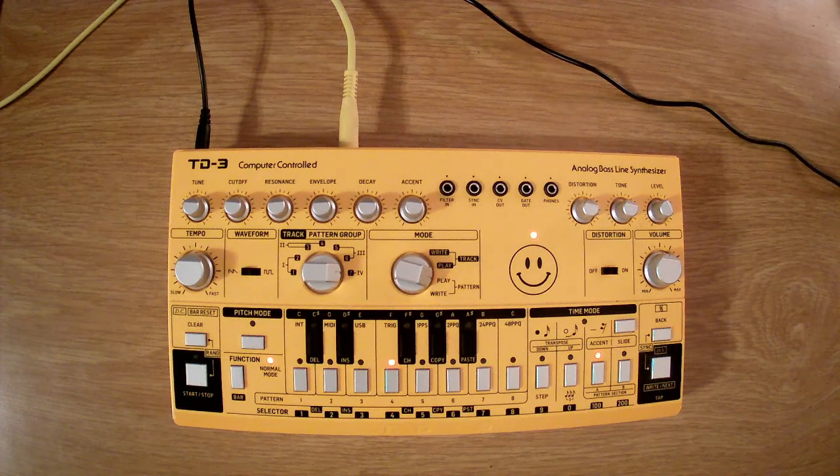So, a little bit of history about the TB-303. It was originally designed to emulate bass guitar sounds. It was a commercial flop because it didn't sound anything like a bass guitar, which you will come to realise very soon when I start playing some samples from the synth. They didn't sell a lot of them.